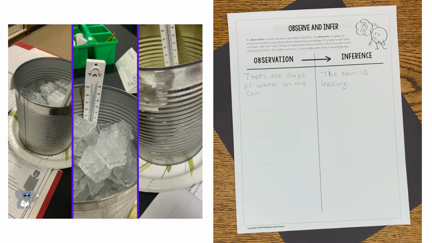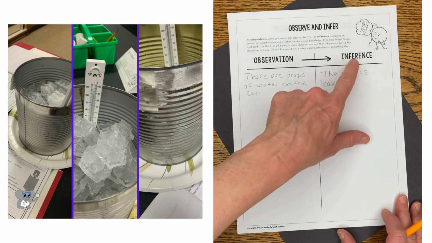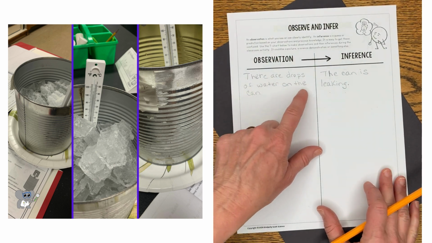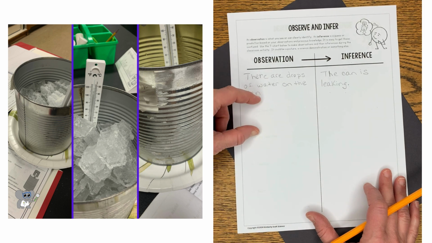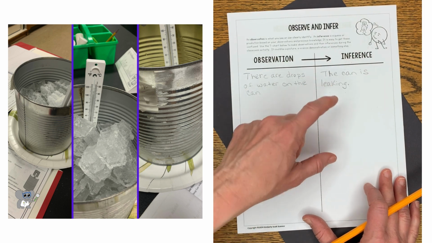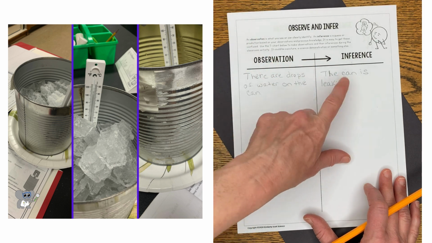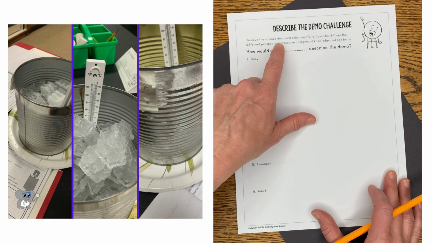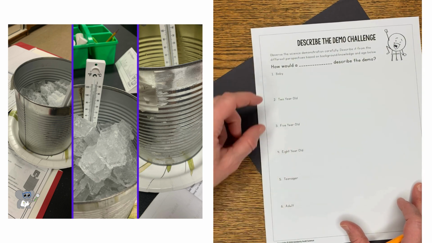And then we also have observe and infer. This is just another way for the kids to start looking at different things and reflecting and getting their thoughts into written language, which I find is very difficult for kids to do. So for this, you would do a demonstration in front of your class. Maybe you're doing something with dew, condensation. They would write an observation: there are drops of water on the can. And then their inference would be why it is there. Then we also have a describe the demo challenge.